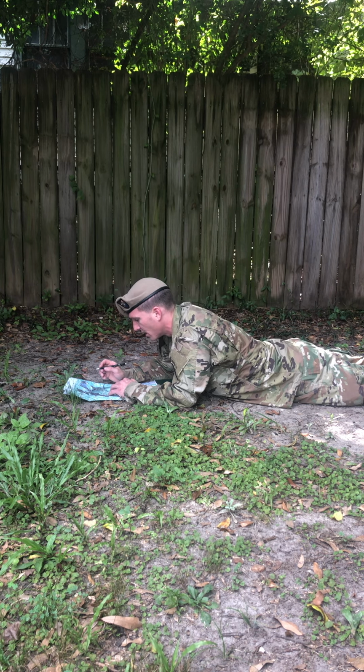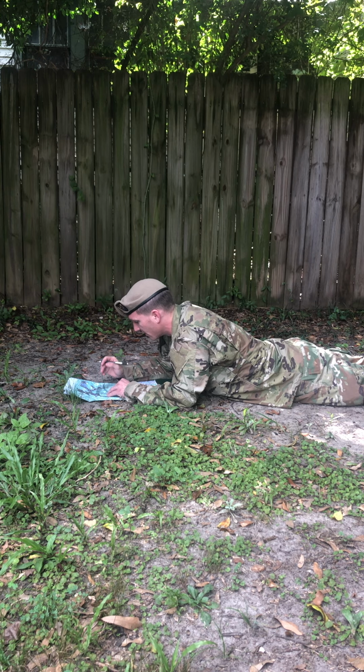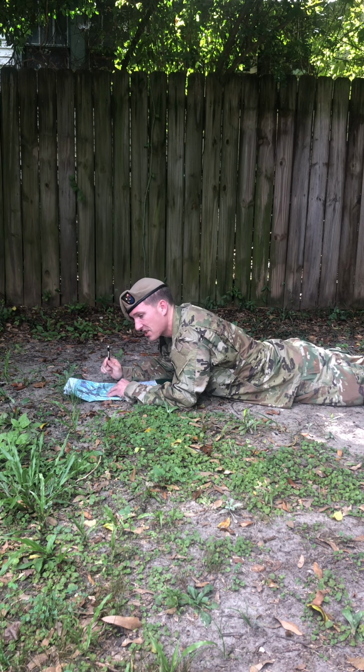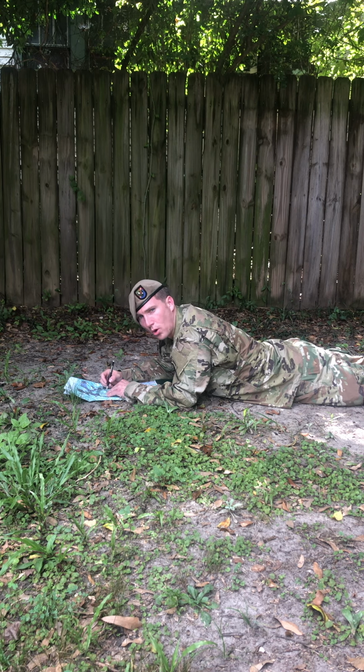I would then radio an adjacent unit and get them to shoot an azimuth using a compass to the location I'm trying to find. I would have to know their grid location, so I would mark down their grid.